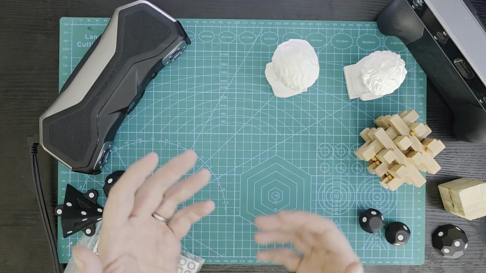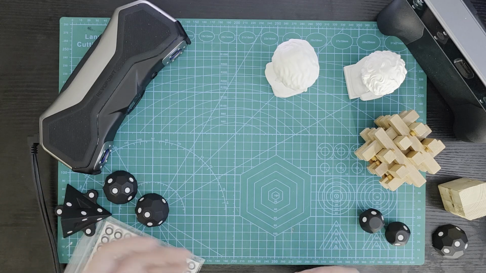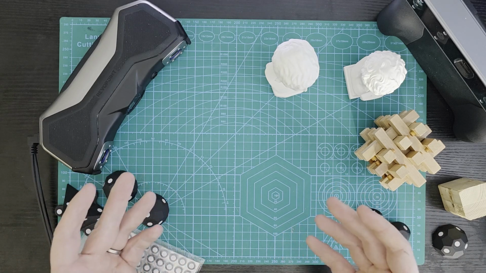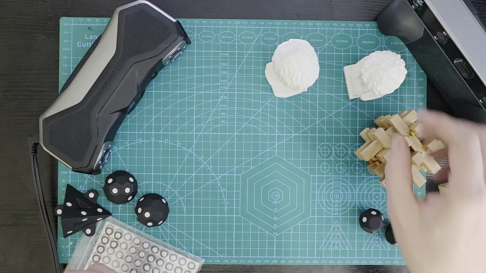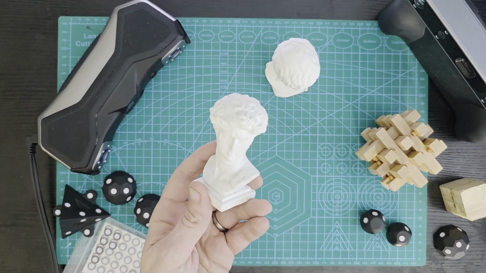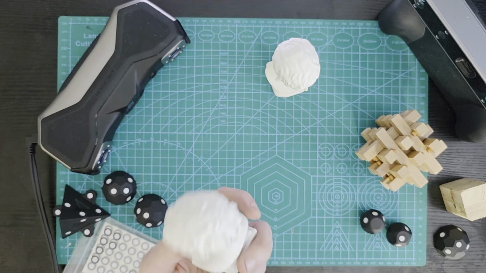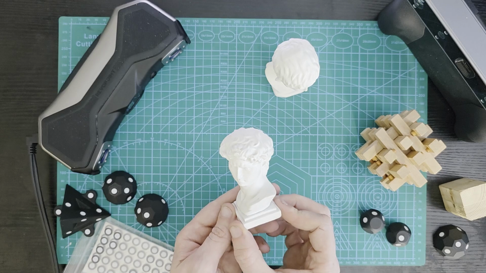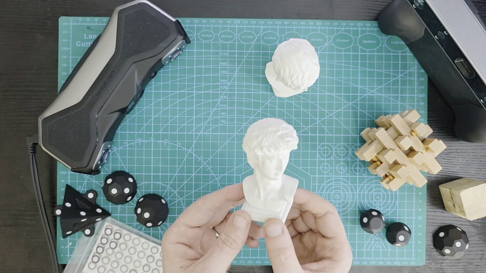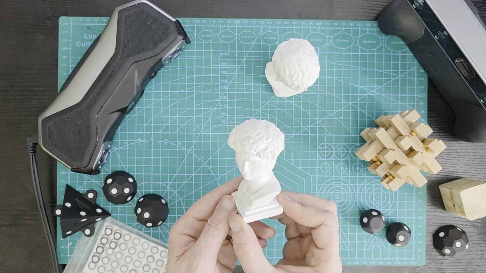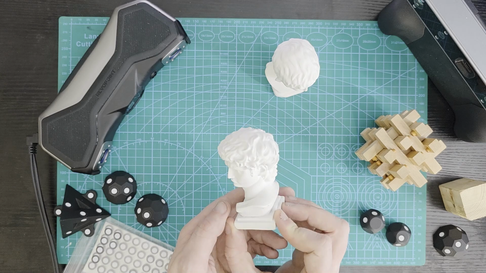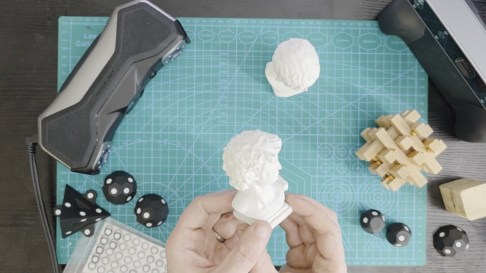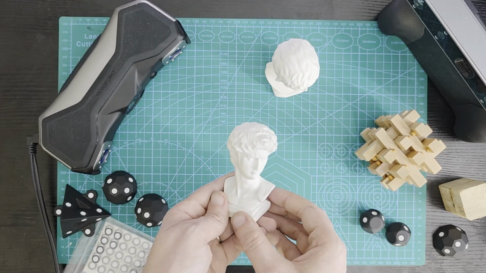Well, it's going to vary depending on what you're scanning. If you're using a feature tracking mode, you want something that's going to have unique features. Like David. Hi, David. So this is one of the busts that you'll see come with a 3D scanner. And it's a fantastic way to learn how to feature track an object.